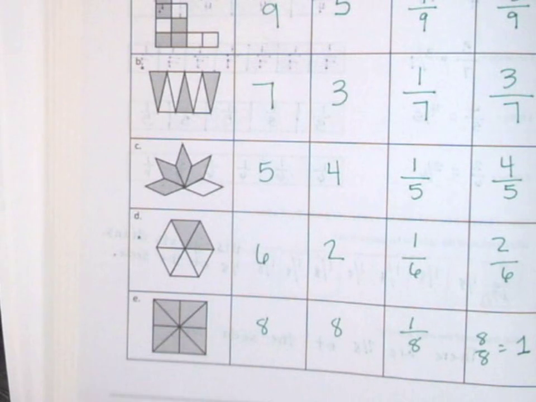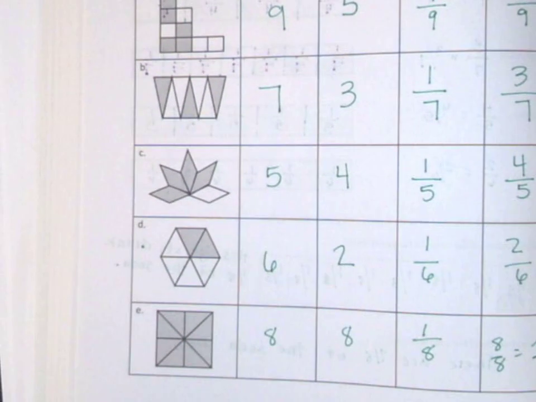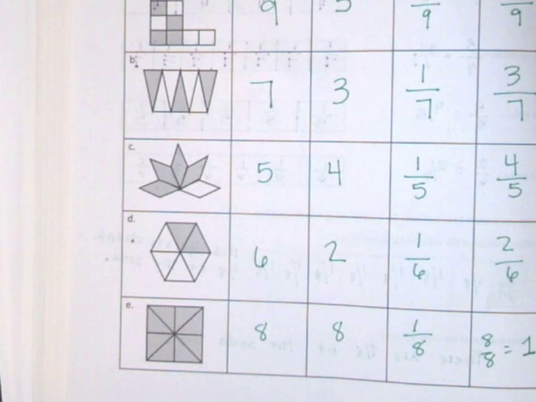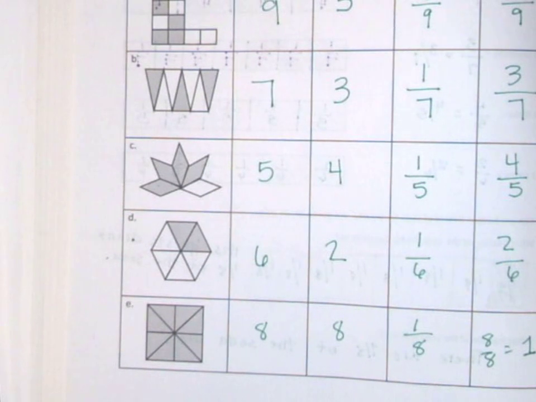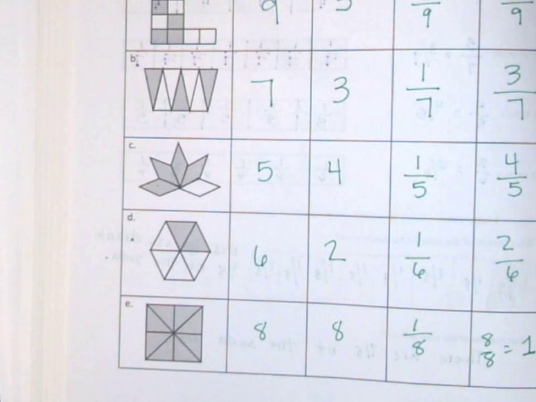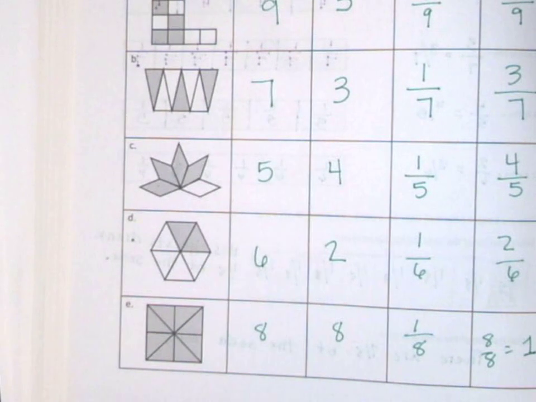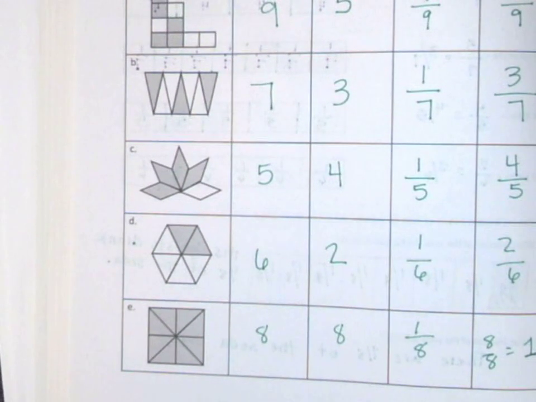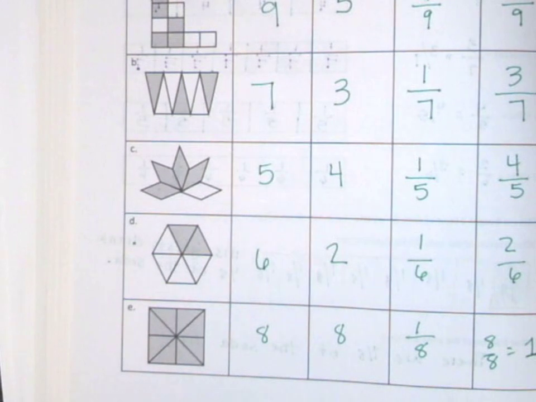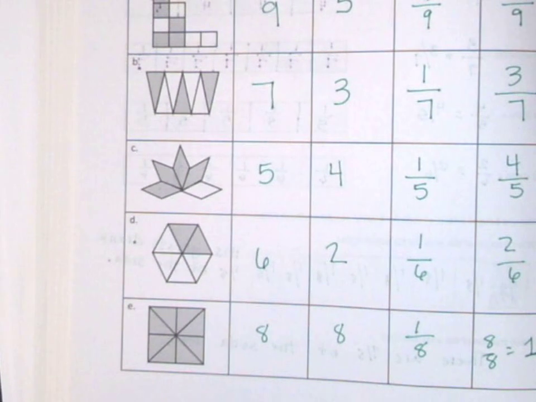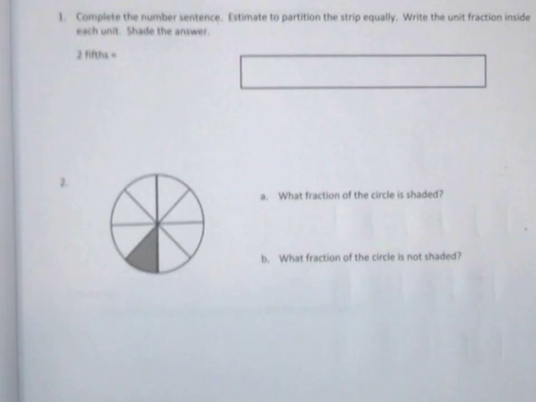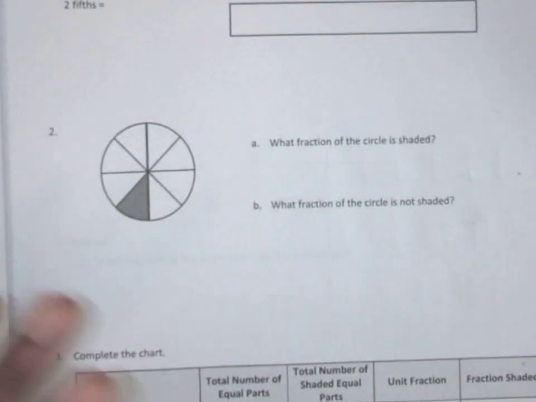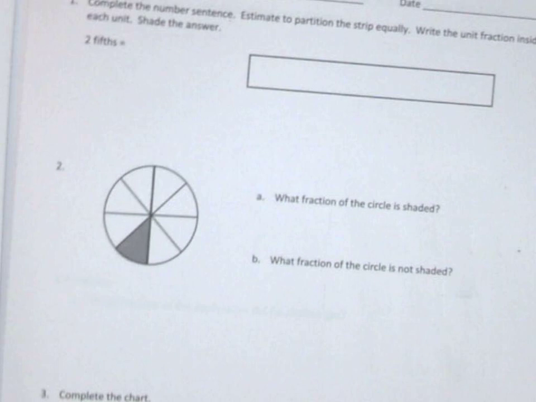Okay, so if you have reached a point where you feel that you understand everything, it's time for you to move on to your exit ticket. If you are confused about something, it is time for you to go back and rewind. Okay, and it's okay if you have to rewatch this video. We want to make sure that you understand fractions when you come back in the fall. So it's okay if you need to go back and rewind. But if you are prepared, let's review our exit ticket, and then I will end the video so you can work on it independently.